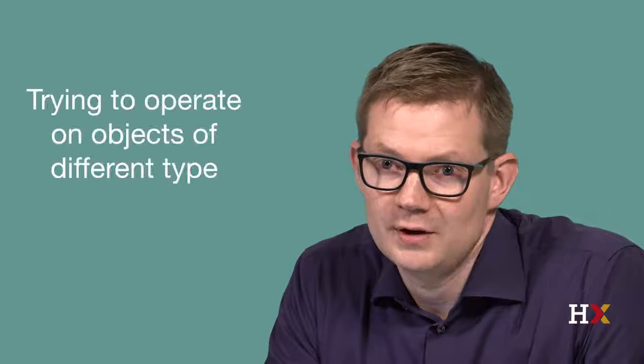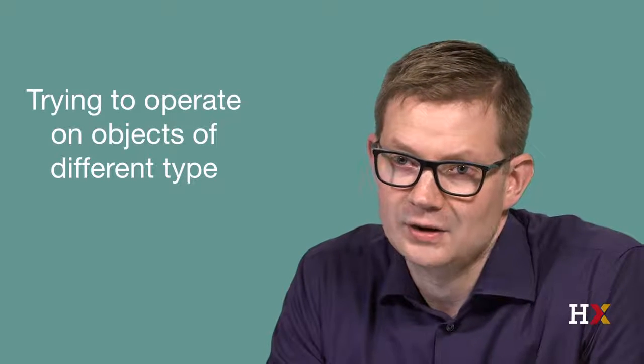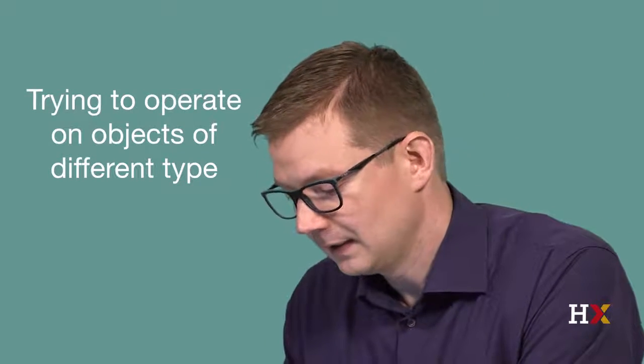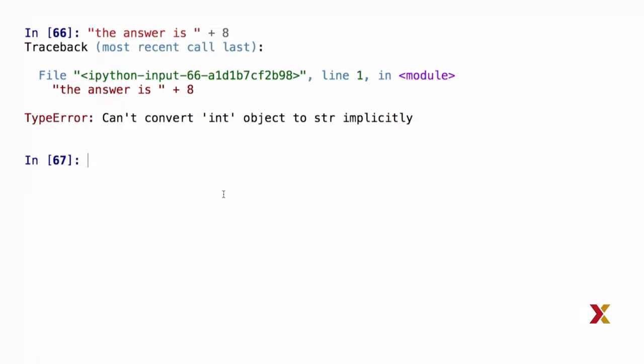Another common error is trying to operate on 2 objects that are actually of different type. A very common instance of this error is the following. I'd like to concatenate a string and a number. My string is "the answer is", and I'd like to simply concatenate that with number 8. In this case, we're getting a type error because we're trying to concatenate a string and a number. The fix is to turn the number into a string, and now concatenation works. Therefore, make sure that you always know the type of your objects.